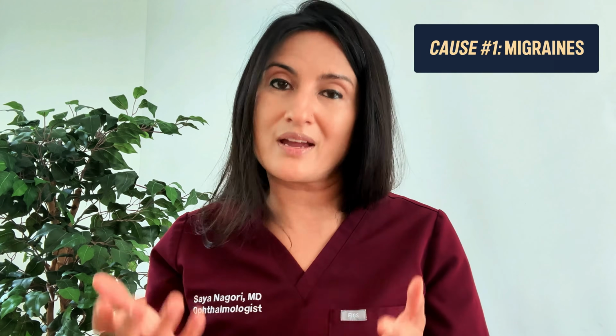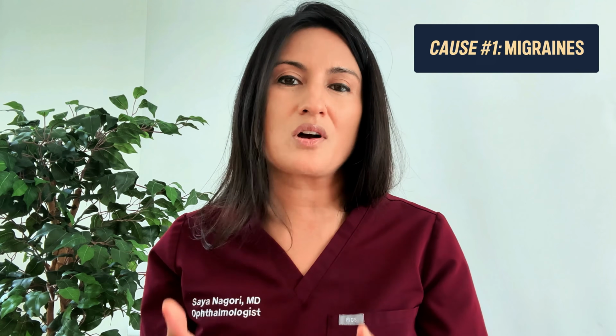The third reason for having eye pain with a headache is migraines. Migraines are a common cause of having repeated headaches, and they can also come along with eye pain. People with migraines can also feel nauseous or sick to their stomach. They can also be very light sensitive, and they can also see flashing lights or sort of a kaleidoscope-like shape. This is actually called a visual aura.